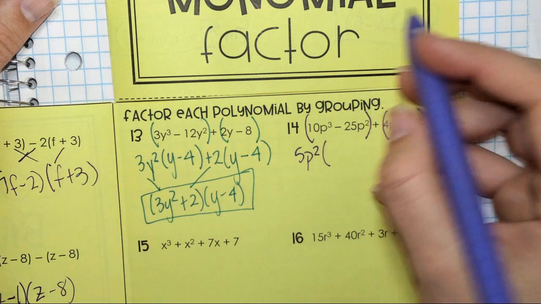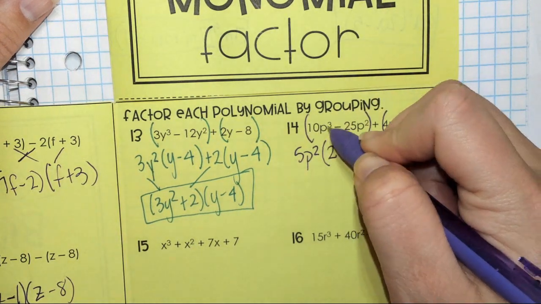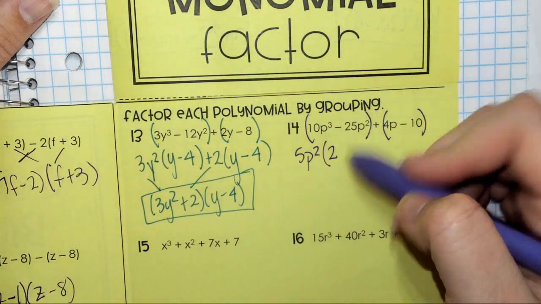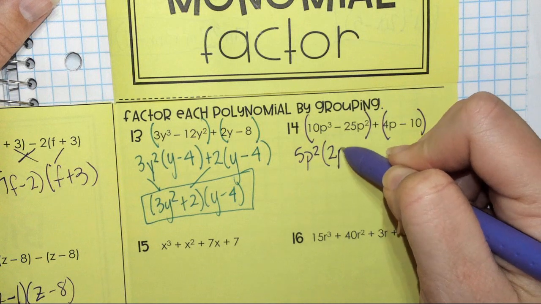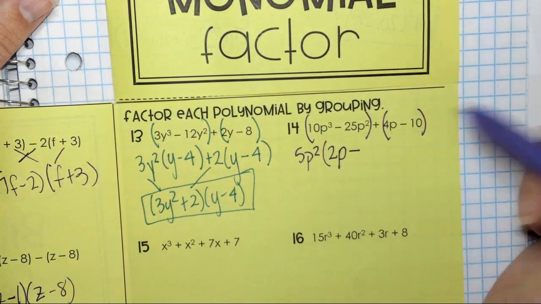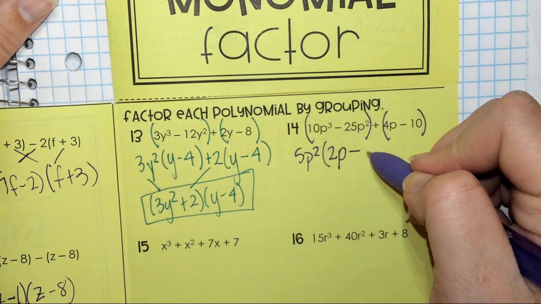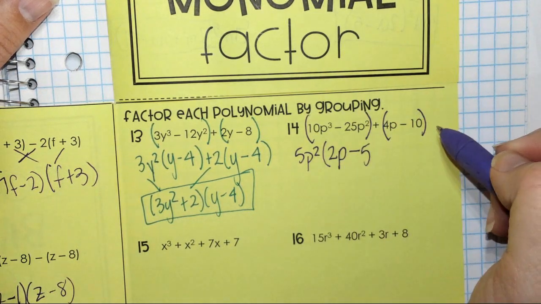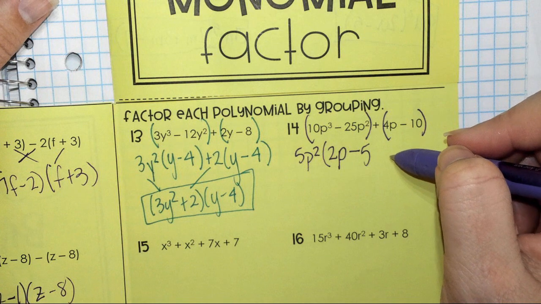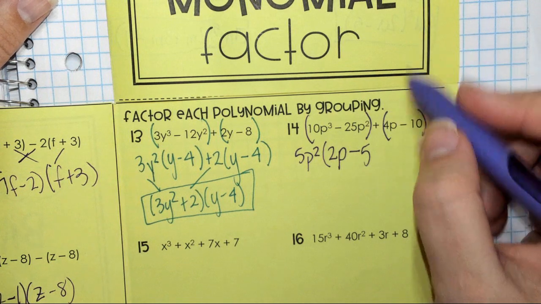Alright, 10 divided by 5 is? P cubed divided by p squared is? P, good. Minus, what's 25 divided by 5? P squared divided by p squared? It cancels, there's just 1.